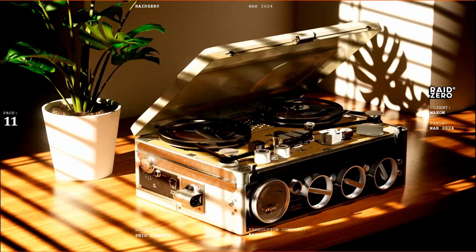So I've set up this super simple scene. I've got this tape recorder, a plant on the table, and a couple of walls. I think I've only got two lights in this scene. I've got an area light that's just lighting the top of the tape recorder, picking up details on the top, and then a really strong spotlight on the left-hand side with the gobo on it, raking across the screen and giving that very realistic feel.